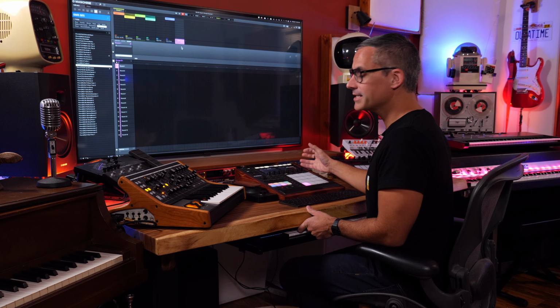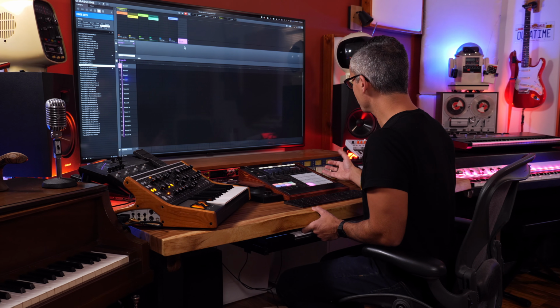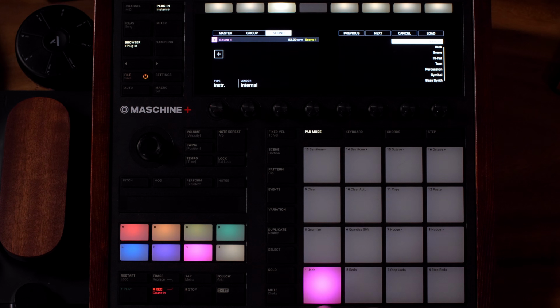So a sound can be any type of sound generating plugin, which we'll go over in a little bit. And you can have up to 16 different sounds in each group. And you can't have a sound independent from a group. So it's always going to go in a group.